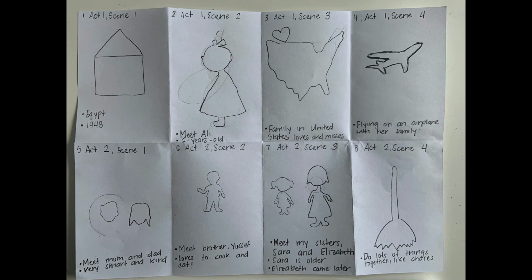Act 1, Scene 1. Welcome to Egypt. It's 1948. Act 1, Scene 2. Meet Allie. She's 2 years old and she lives in Egypt with her family. Act 1, Scene 3.